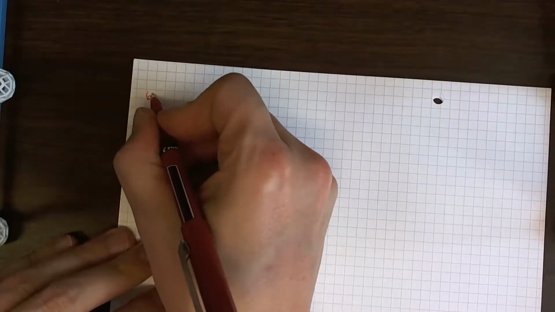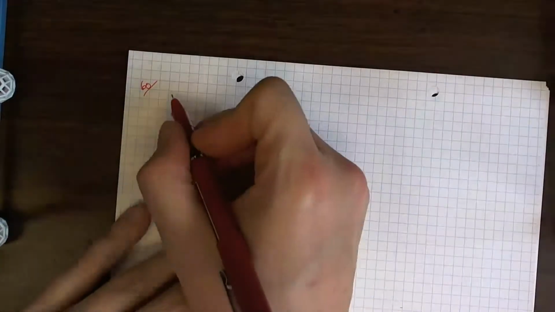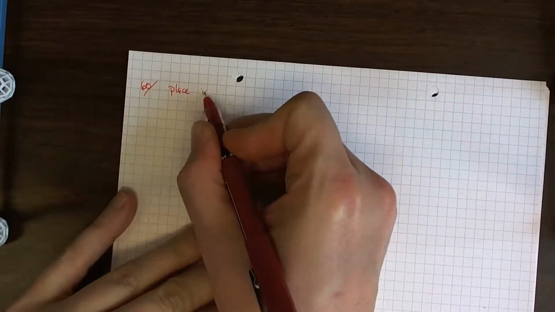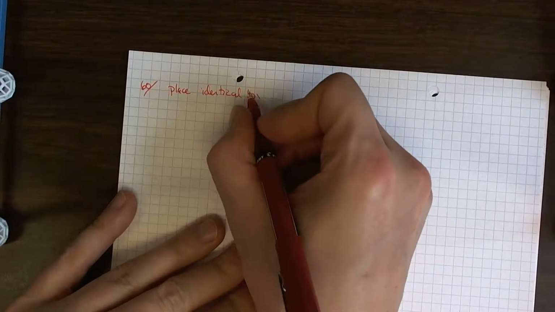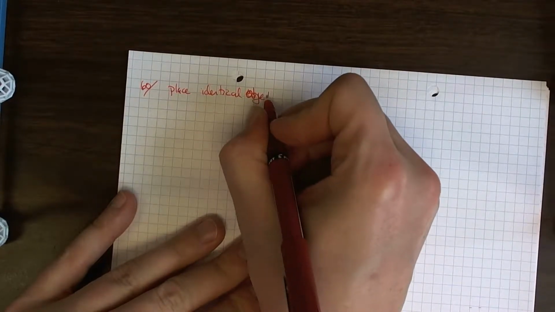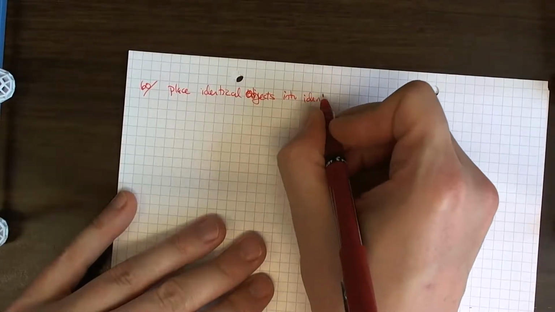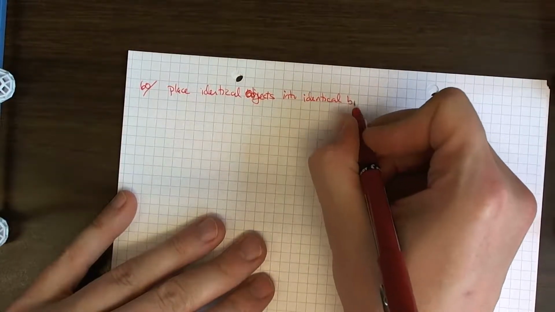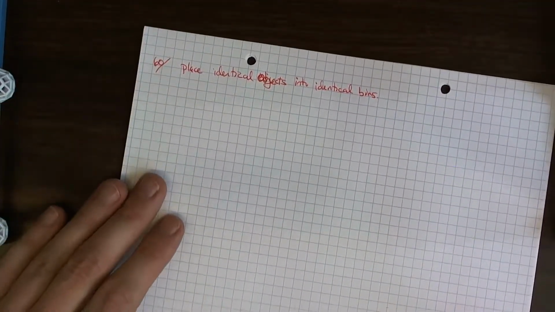We were asking ourselves the question, putting distinct objects into identical boxes. Now we're placing identical objects into identical bins. And so how can we do that?